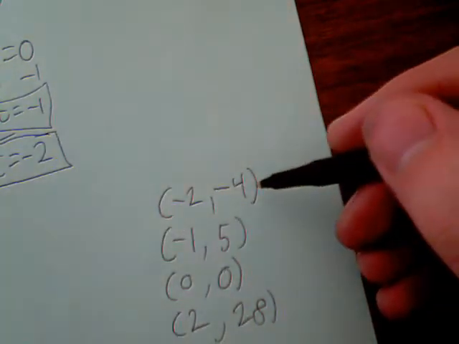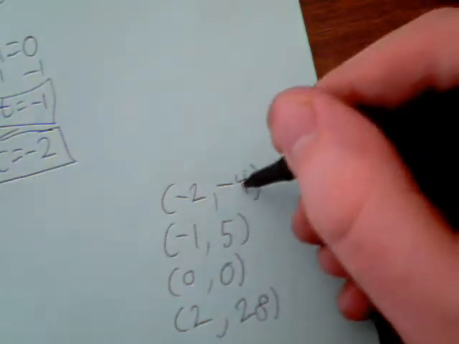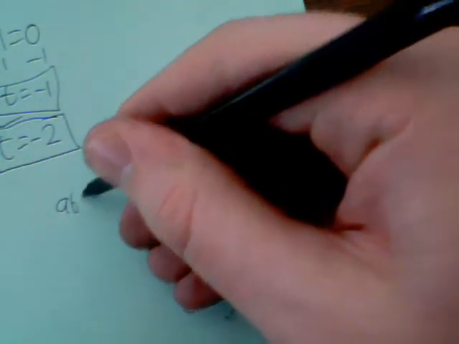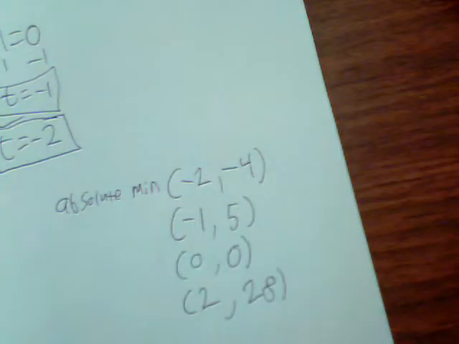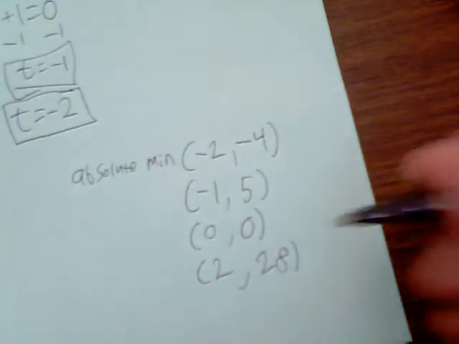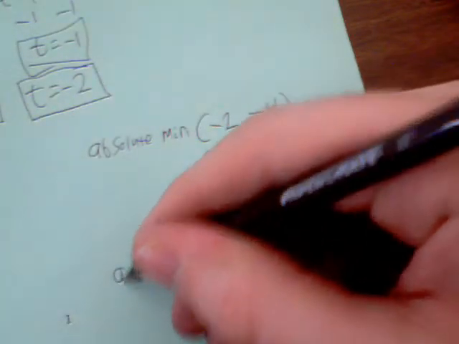I've only got one negative number, so this is going to be my smallest number right here. I've got an absolute minimum at (-2, -4). And here my largest number is 28, so that's got to be my absolute maximum.